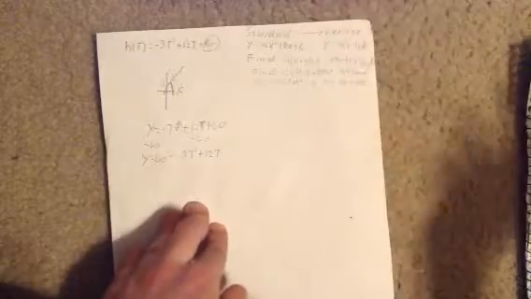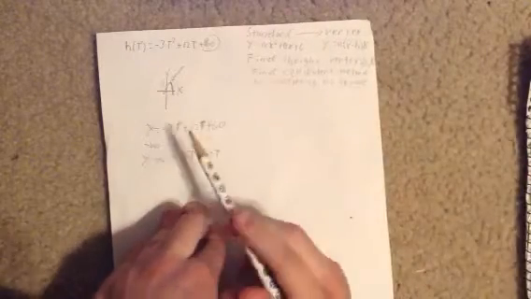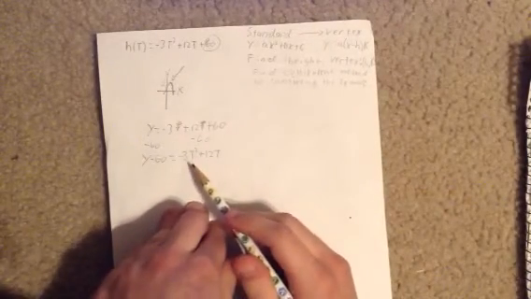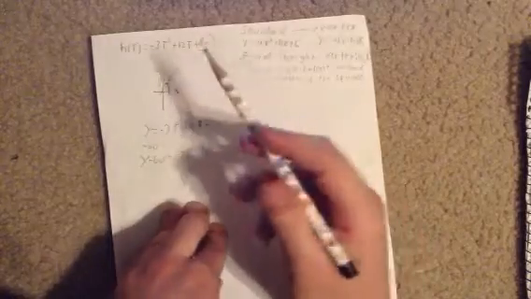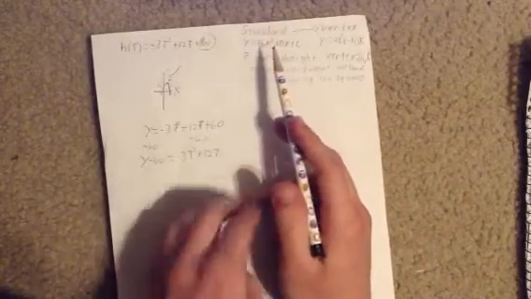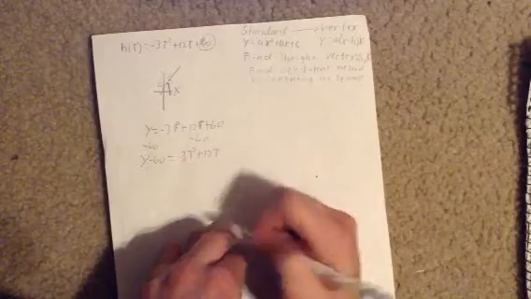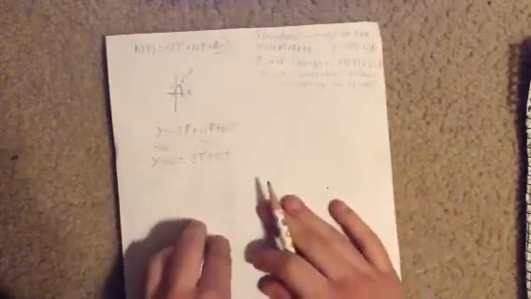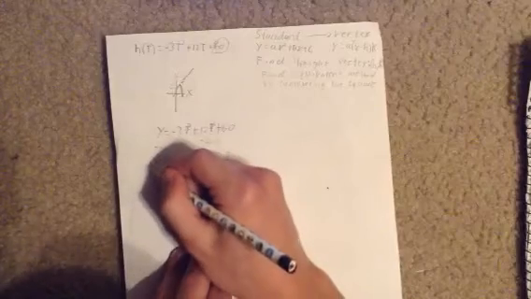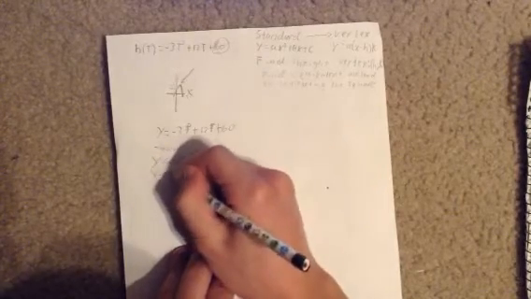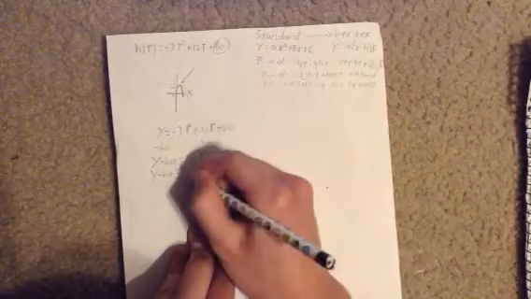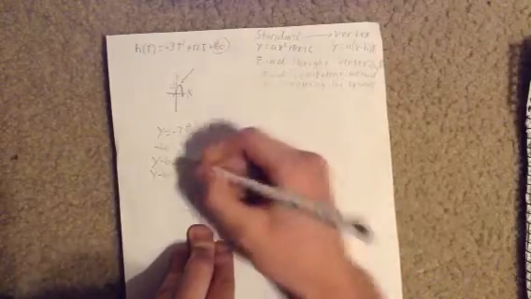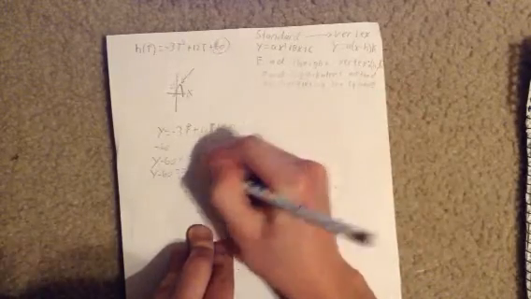Okay, so what we want to do next is make sure that the a is a 1. When we have something in standard form, it is the easiest to convert to vertex form when this right here is a 1. So what we're going to do is factor out that negative 3. To factor it out, we divide all the terms on this side by negative 3.